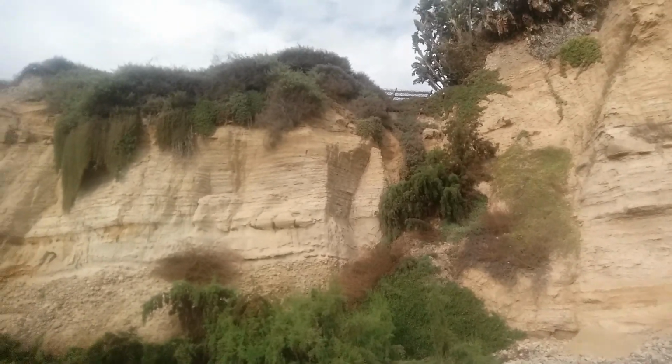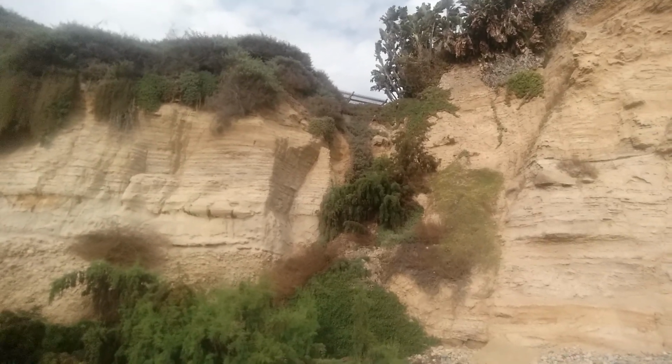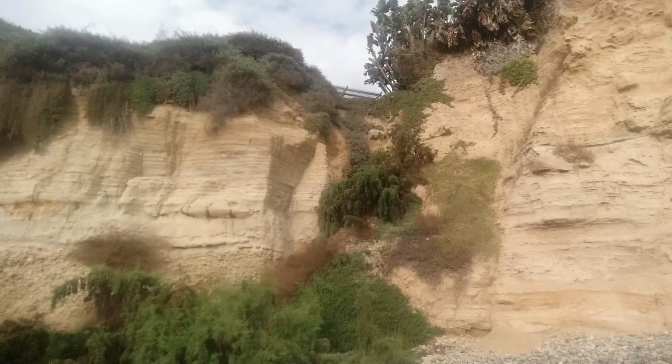And you use this technique all the time to figure out when a fault last moved and determine how active that fault is.